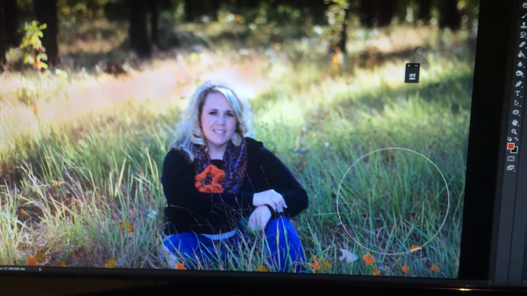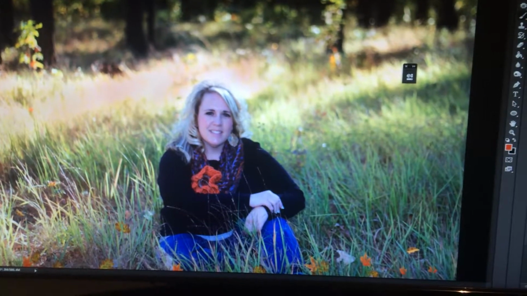So once I did that, then I wanted to affect the colors that you see here with the grass. The grass was too vibrant. It's too green for a fall photo.